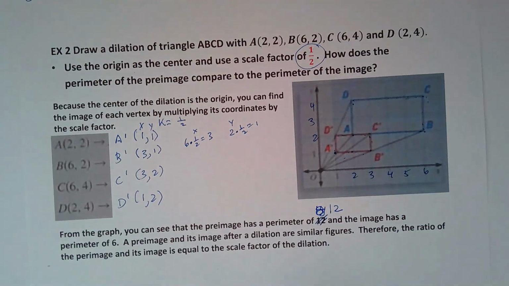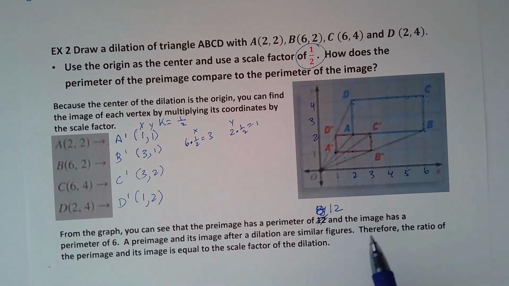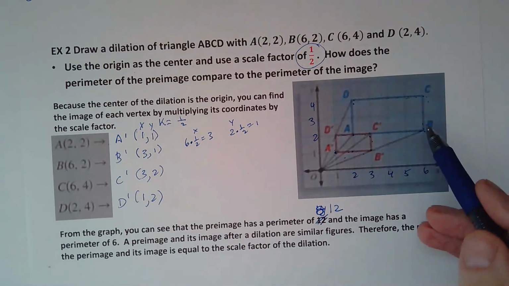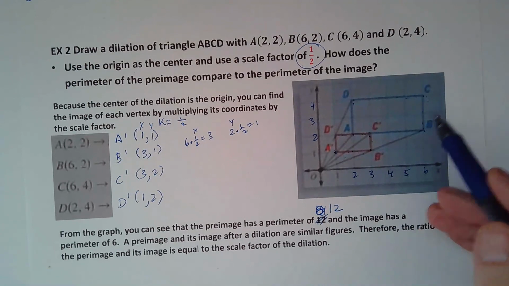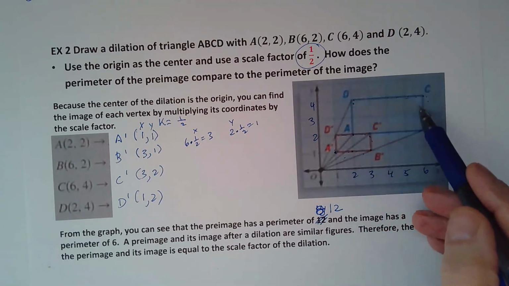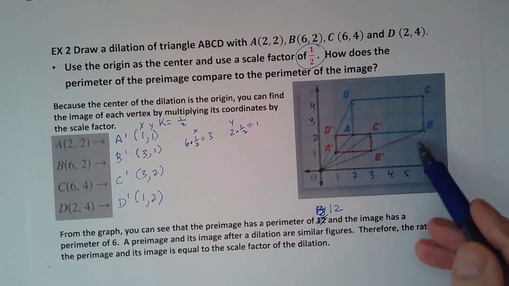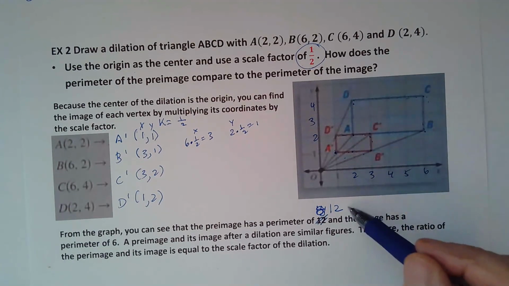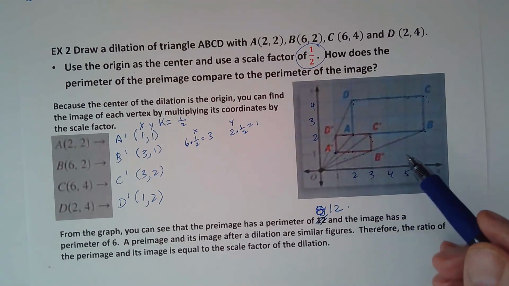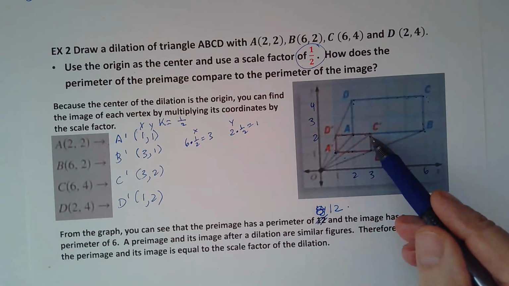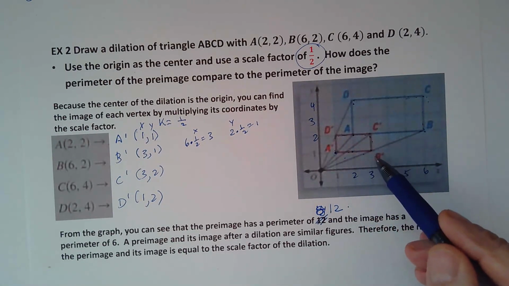So again, the perimeter of the image, that's the blue rectangle, is 12 units. The perimeter of the image, that's the little red one here, is 6 units.